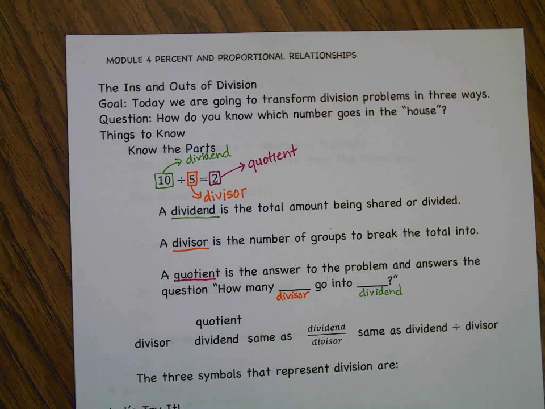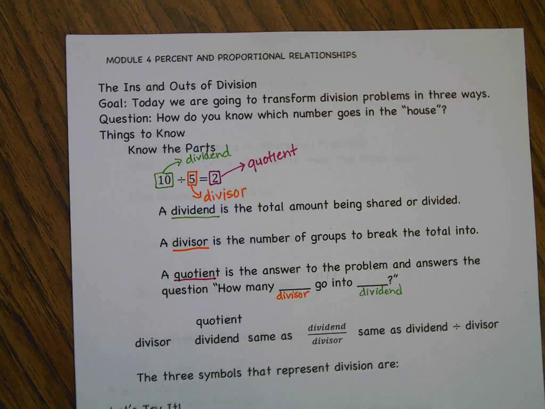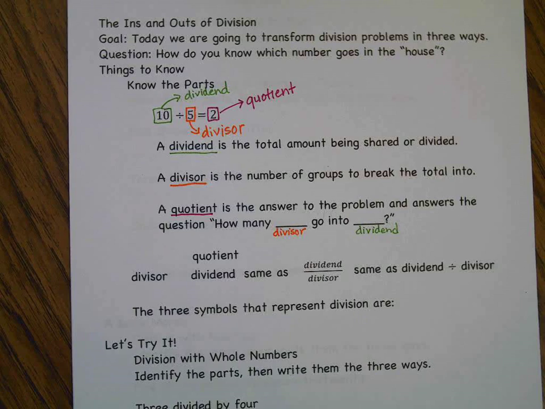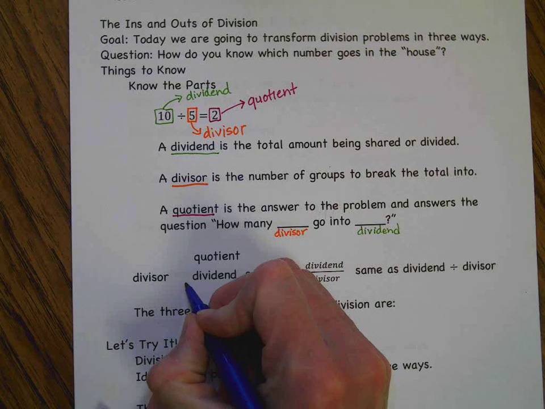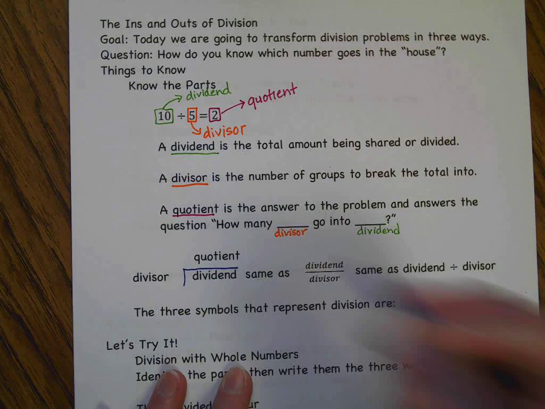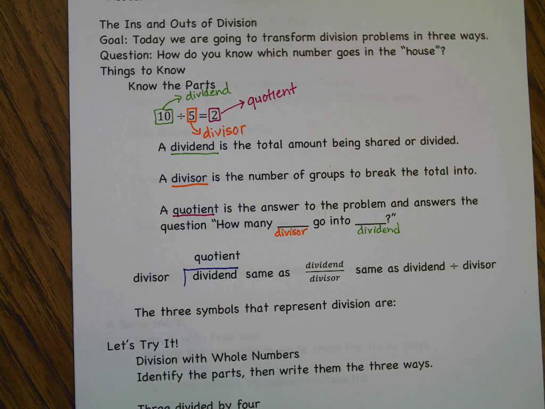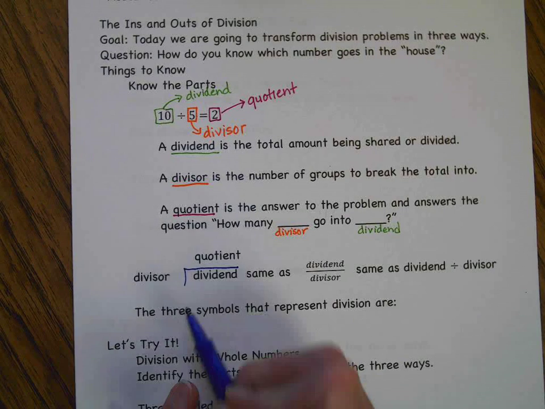Now that you know what those words mean, here is the way that we show them. You've actually seen them 3 different ways. The first way is a house. That actually has a mathematical word, and it's called a vinculum. We've been calling it a house since kindergarten, but the real mathematical term is a vinculum.